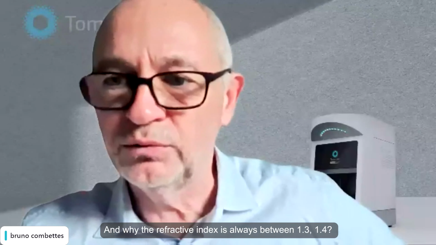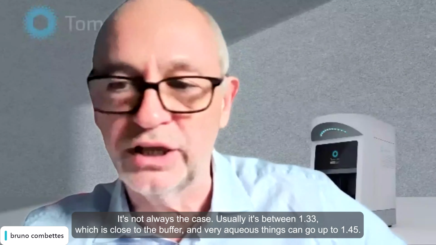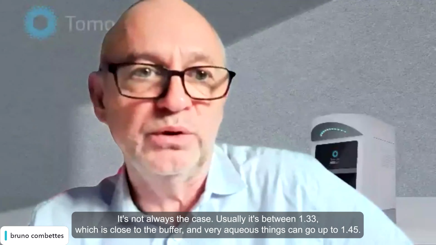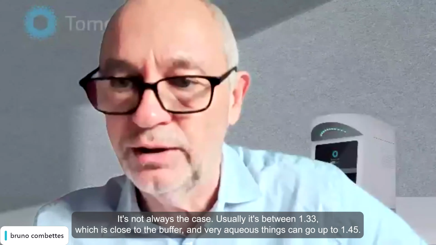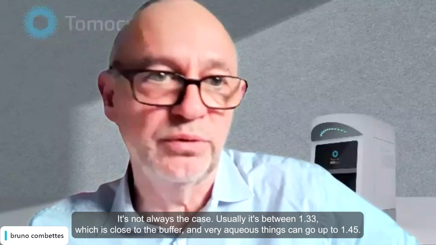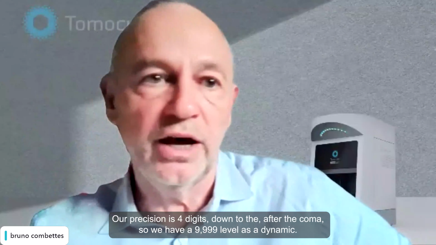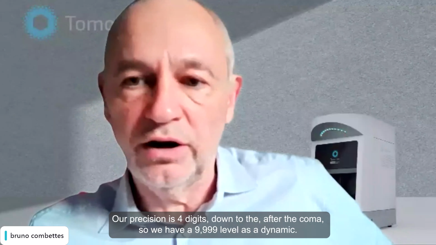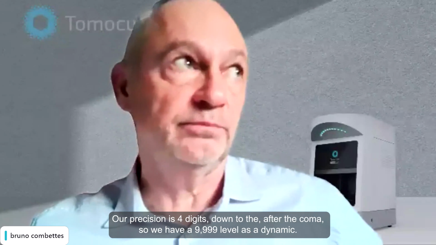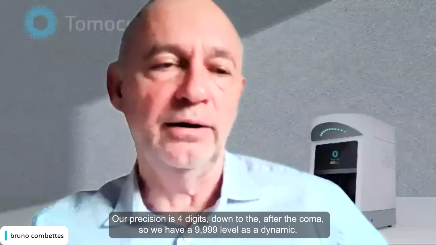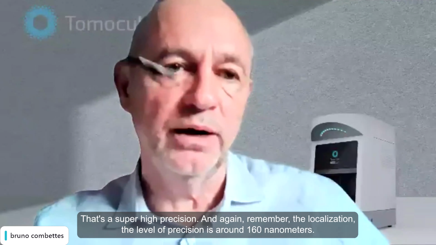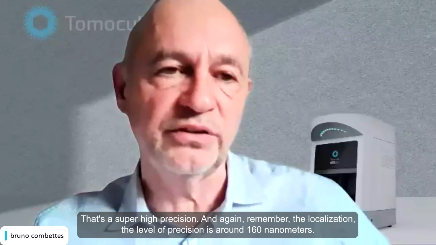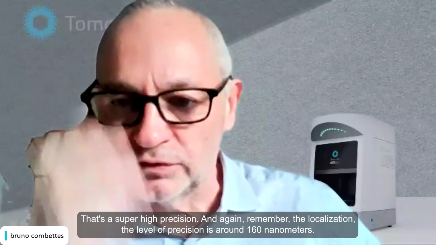This is fully compatible. And why is the refractive index always between 1.3 and 1.4? It's not always the case. Usually it's between 1.33, which is close to the buffer or very aqueous things, and it can go up to 1.45. Our precision is four digits after the decimal point. So we have a 9,999 level as a dynamic range, let's say. That's a super high precision. And again, remember the localization, the lateral precision is around 160 nanometers.